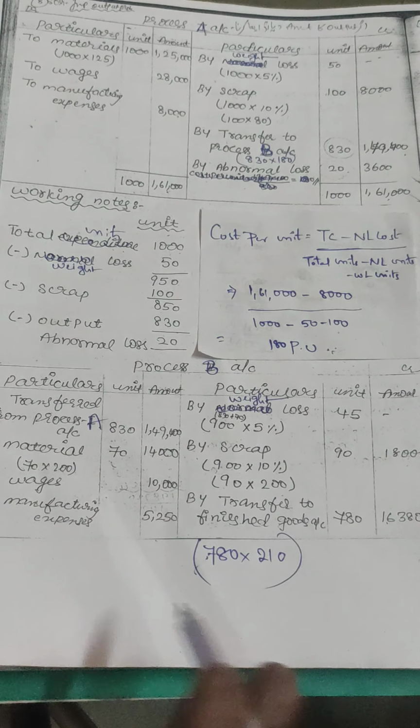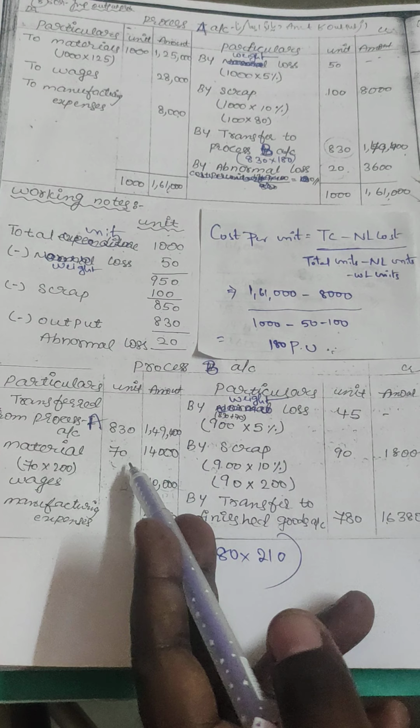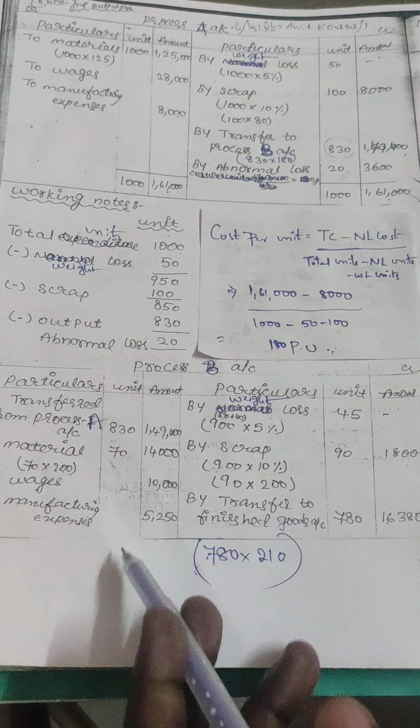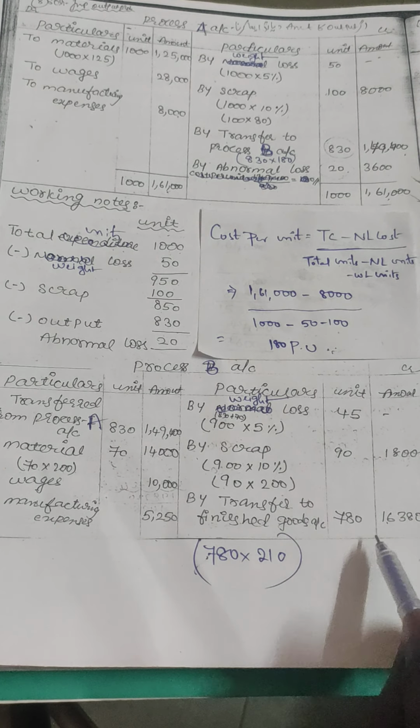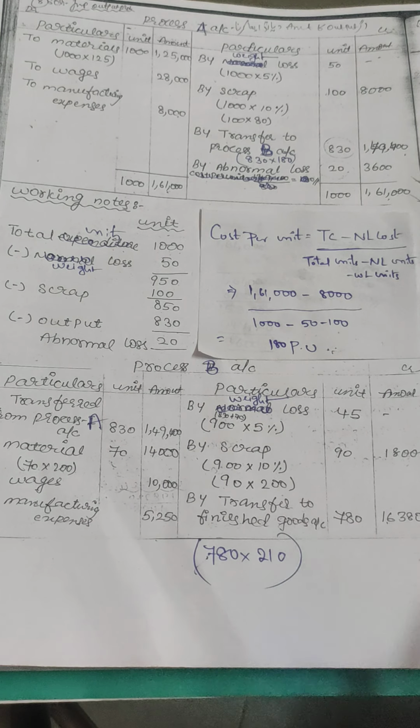So here debit side is 830 plus 70, it is 900 only, but credit side it is 915. That means we got abnormal gain. How much gain? 15 is the abnormal gain.